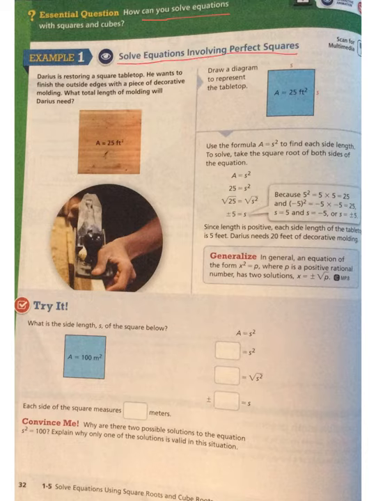Okay, so as we look here at Darius and he's restoring a square tabletop, the area, remember area means, we have a square, the area of the square is 25 feet squared. So we can set that up as an equation to solve for the side lengths. We're actually going through the solving process here. I'm not a fan of the boxes, so we're just going to jump right into the try it.